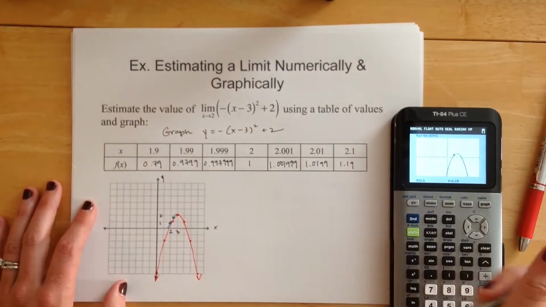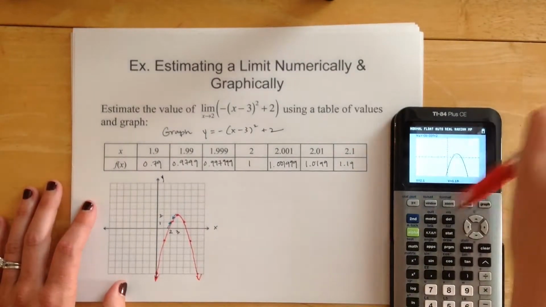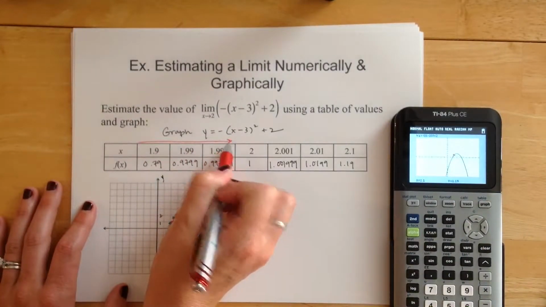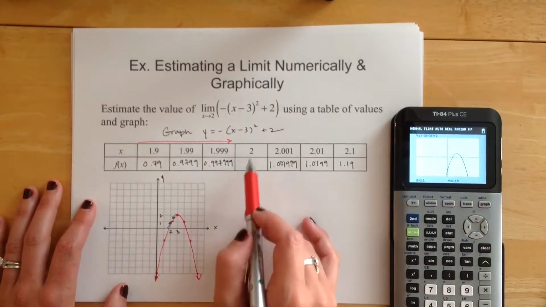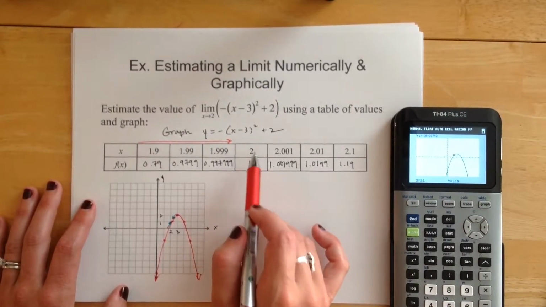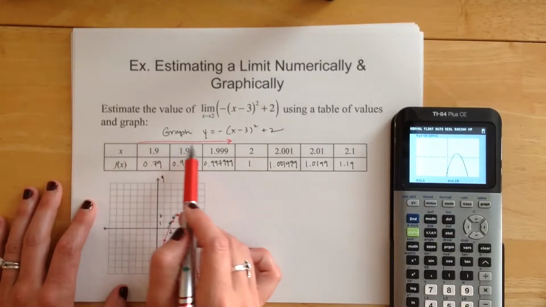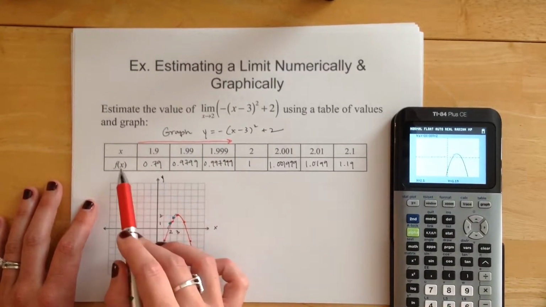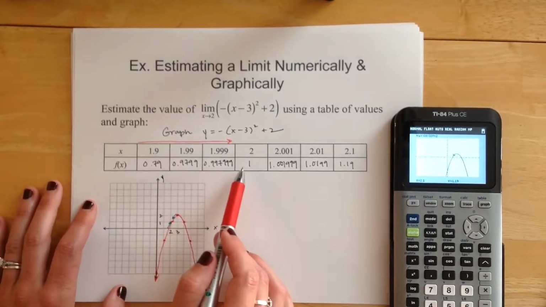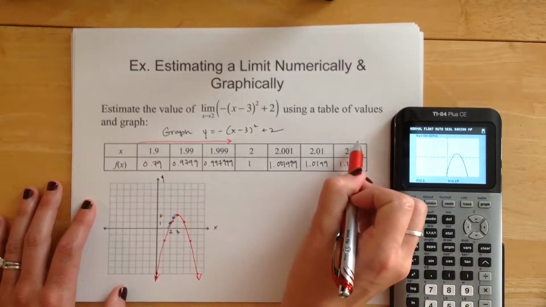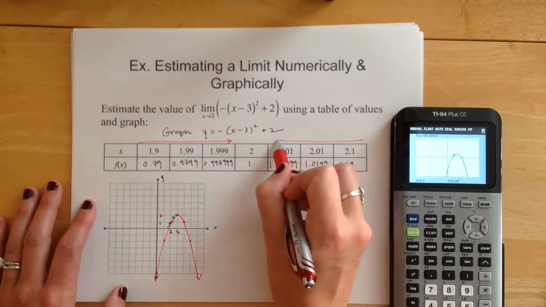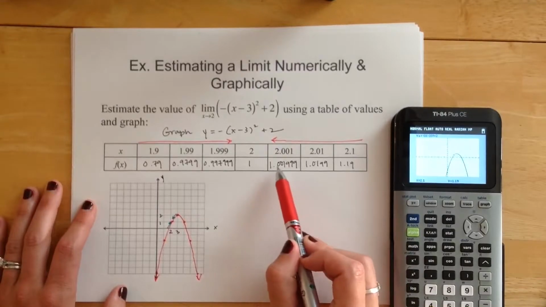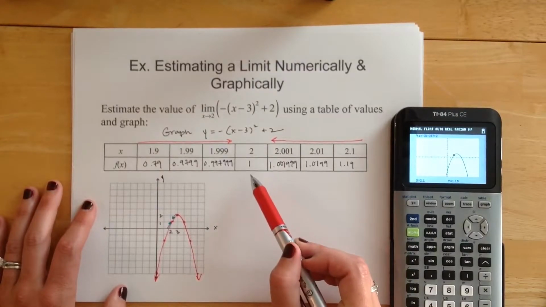Okay, so looking at the table, we can see that as the x values are approaching 2 from the left of 2, remember, we don't care what's actually happening at x equals 2. So as x approaches 2 from the left-hand side, it looks like the y values, or the values of f(x), are approaching 1. As x approaches 2 from the right-hand side, it looks like the y values are getting smaller and approaching 1 as well.